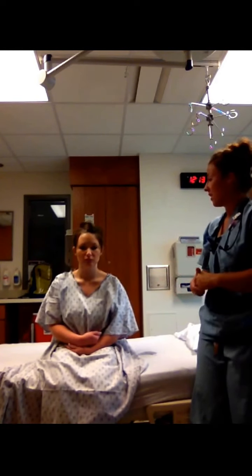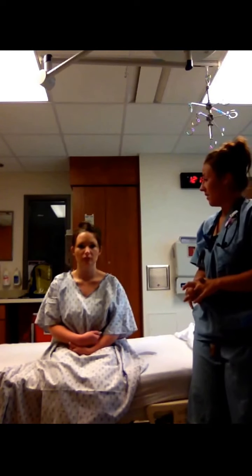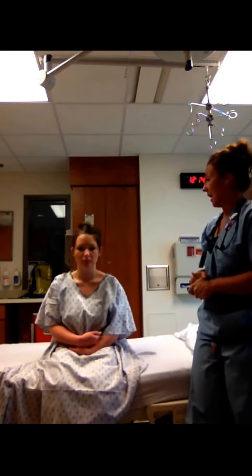Does her skin appear to be pink and dry? Does she have any lesions that are visible? And does she appear to have good hygiene? Is she clean? Are her clothes appropriate for the weather that we are having? And all of that appears to be good.